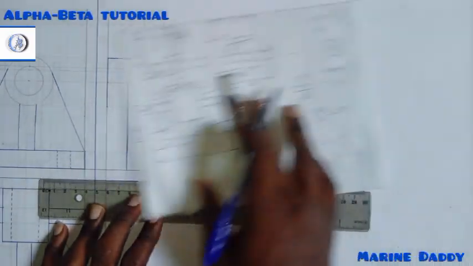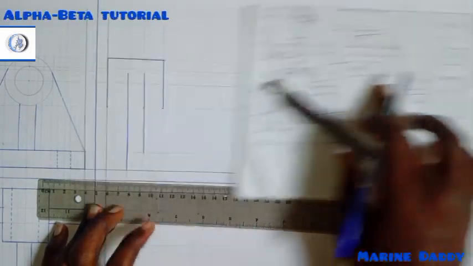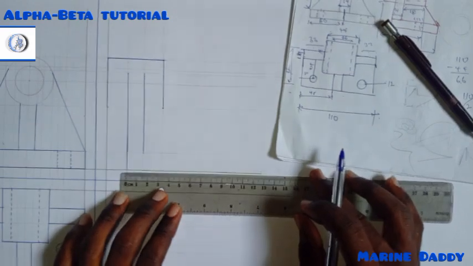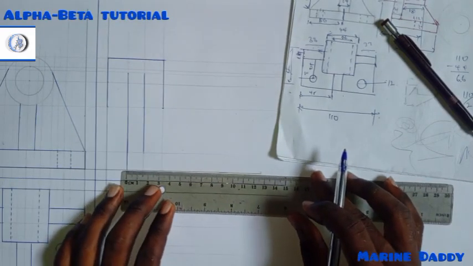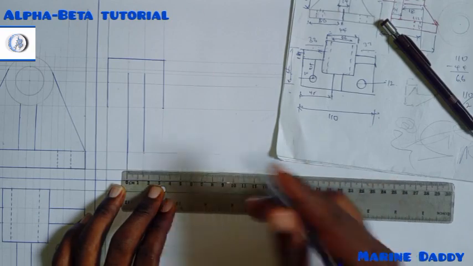Now the length from here to here is 62. So I'm measuring 62. That's 6.2.